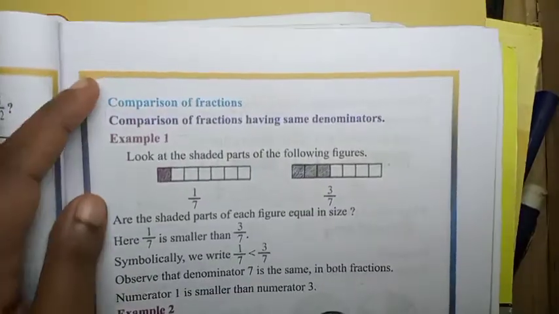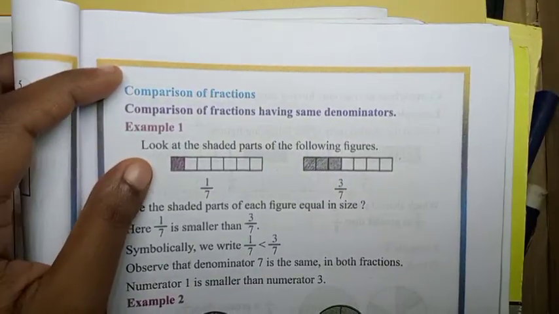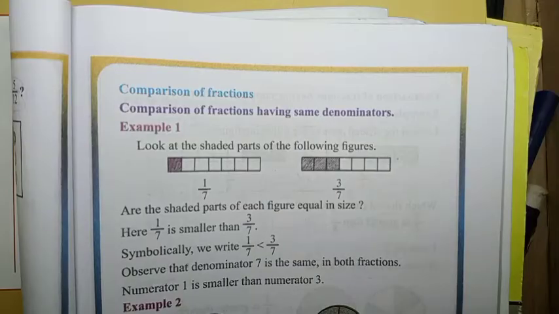Good morning, children. In today's class, we'll be continuing with our fraction chapters, that is comparison of fractions. Okay, please open textbook page number 61. I'll explain it to you in the textbook. You have to write it in classwork.